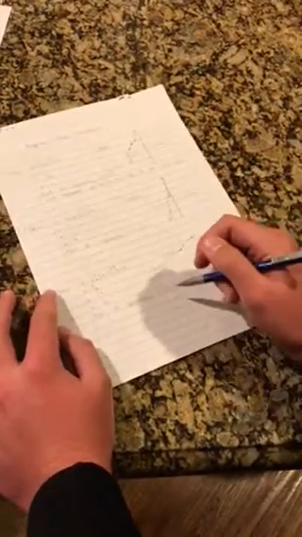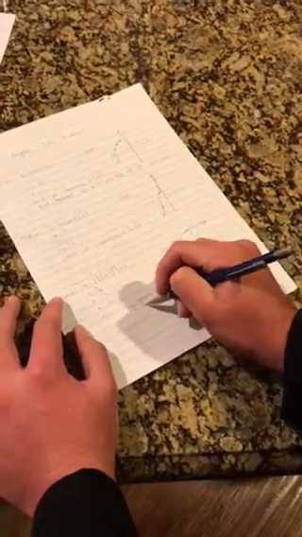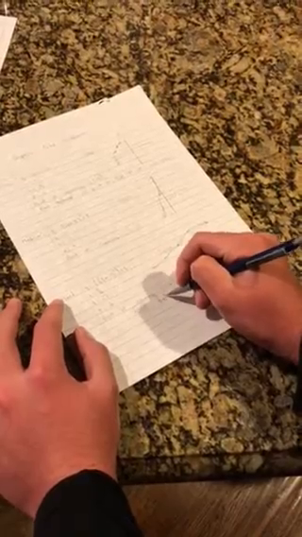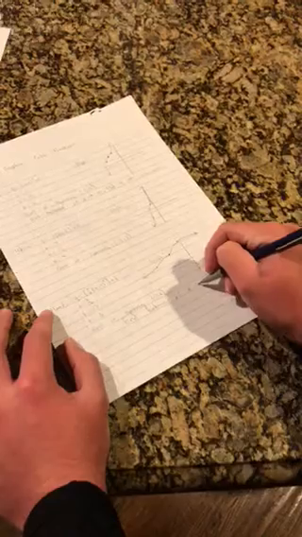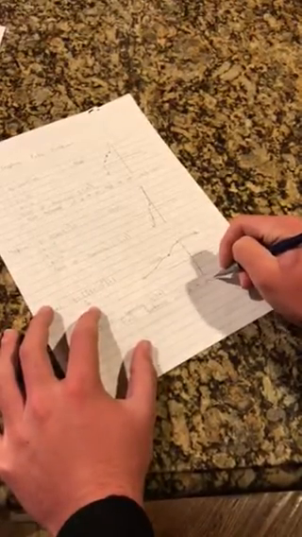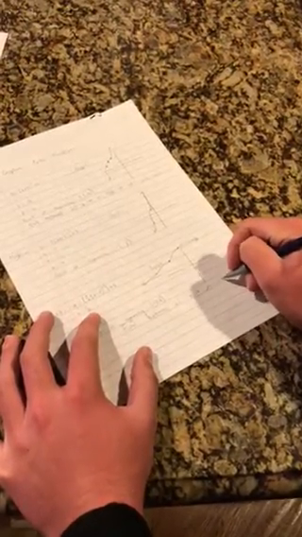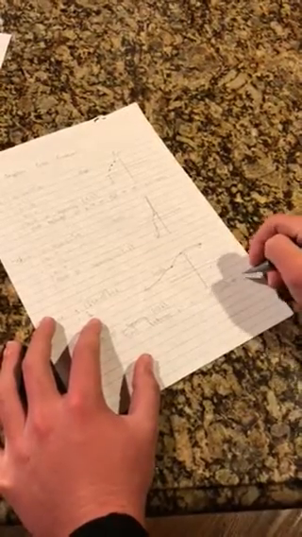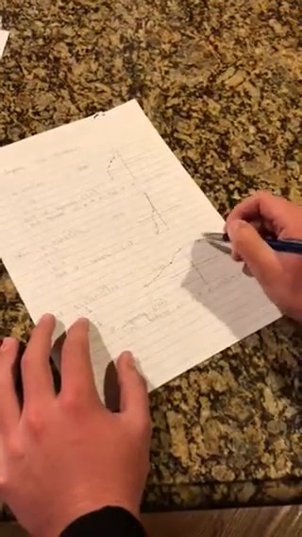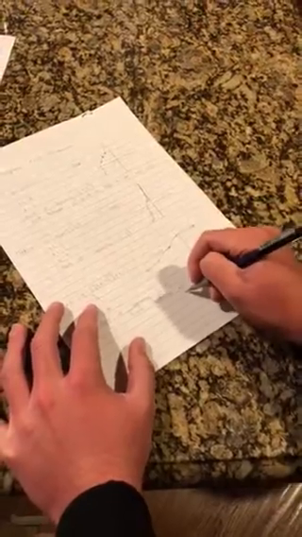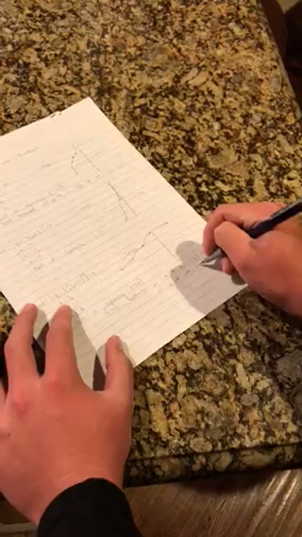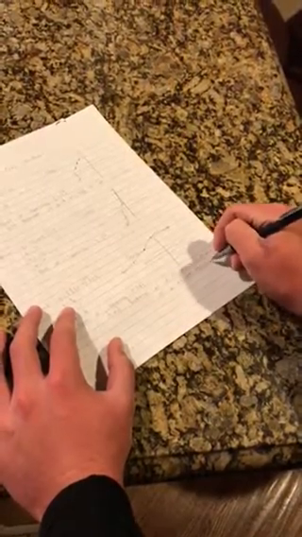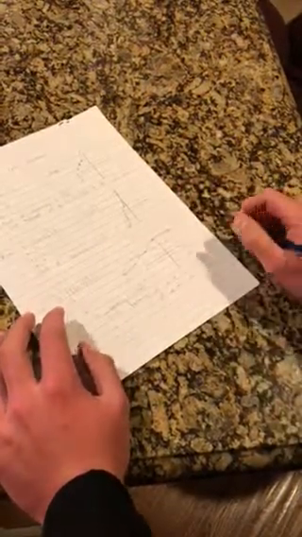And then the end behavior is as x approaches infinity, f of x approaches infinity on this one, since we're going up and to the right. And then as x approaches negative infinity, f of x approaches negative infinity, since we're going down left. And that's how you graph cubic functions.